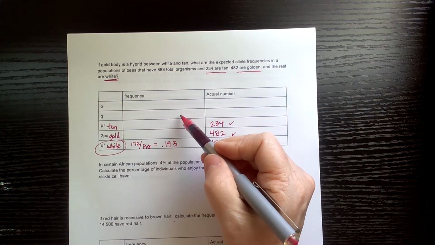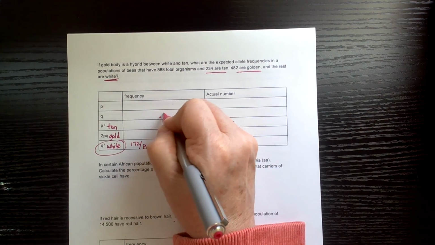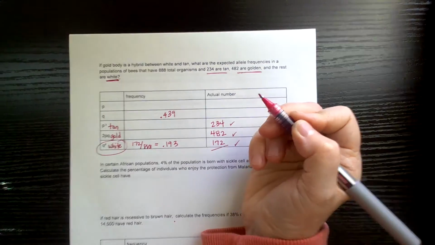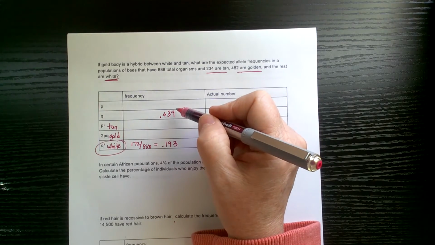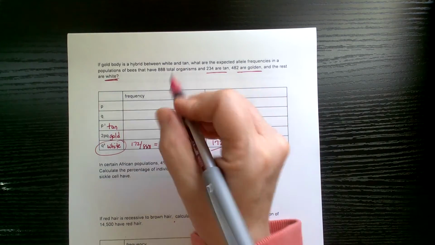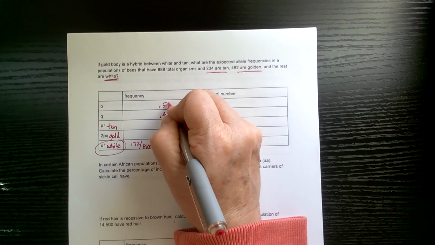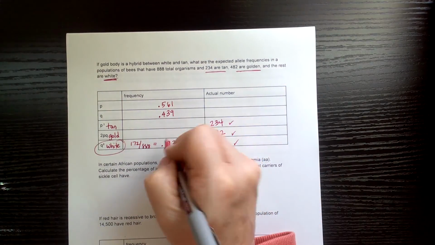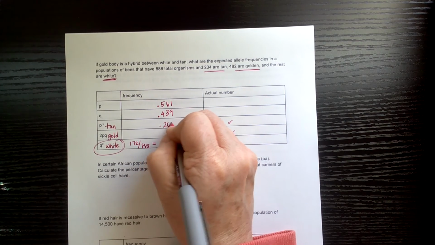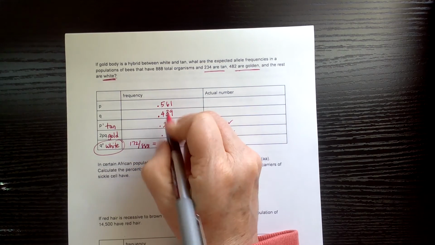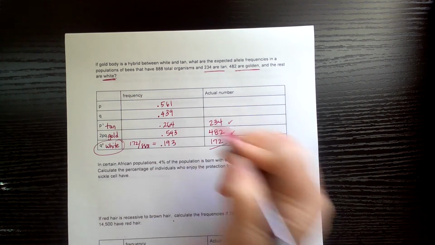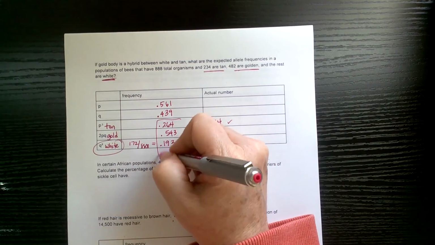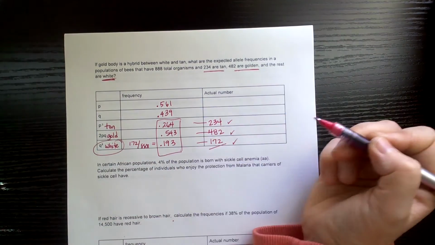Then we go up to Q, we take the square root of that, and we get 0.439. Then we take the formula of P plus Q has to equal 1, and that lets us know this is 0.561. All right, you don't need to do the frequencies, but if you did, this would be 0.264, and this one would be 0.543.